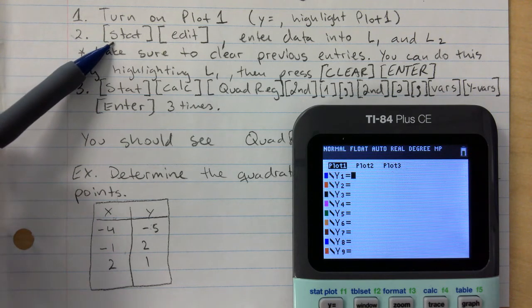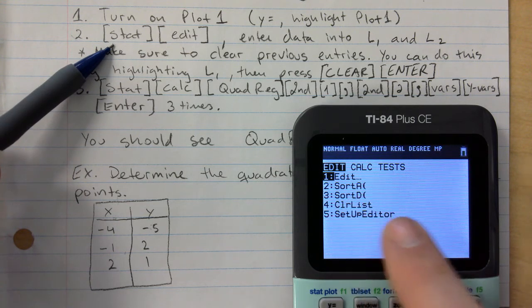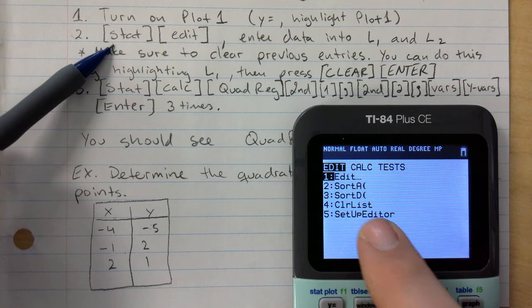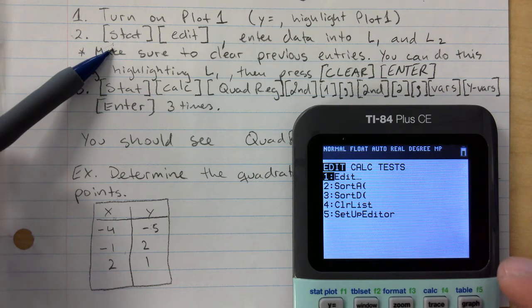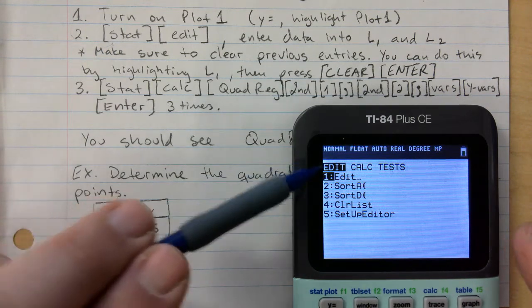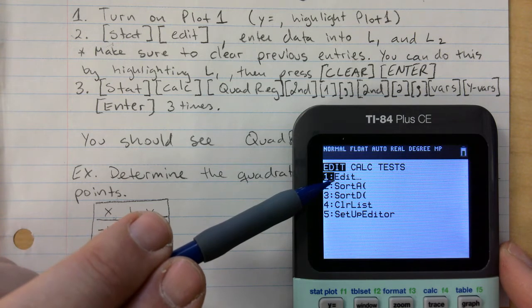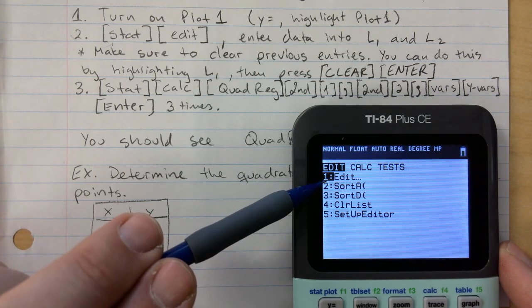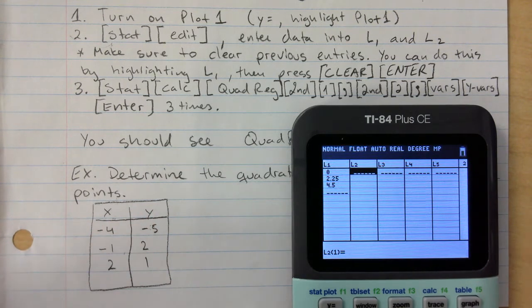So press STAT. There's a STAT button that's just under delete. You should see this. And then Edit is the very first option, so just hit enter. And you should see, I hope you have stuff in there actually. I'm pretty sure you're going to have stuff in there because they were all used by my students last semester.